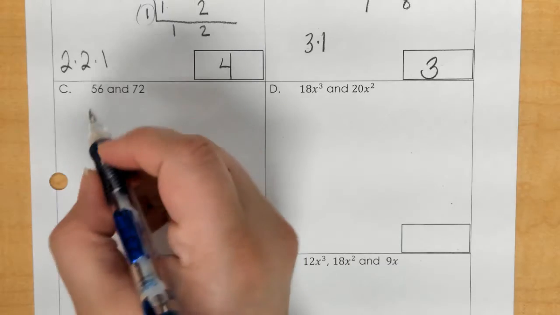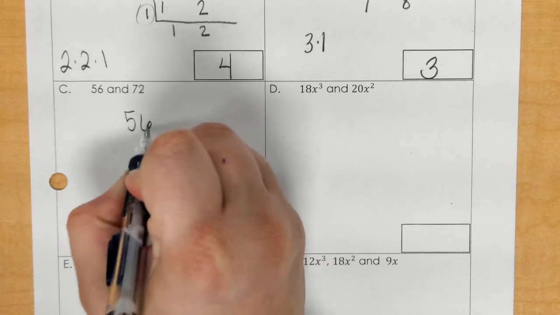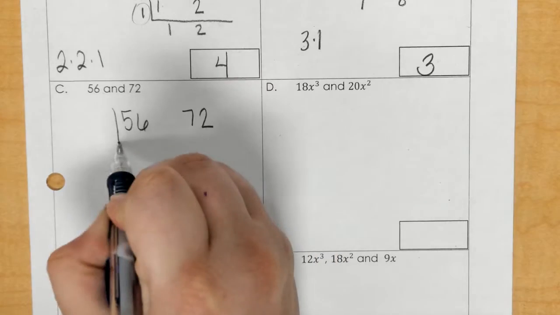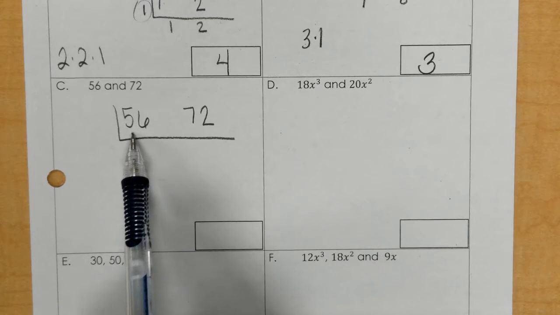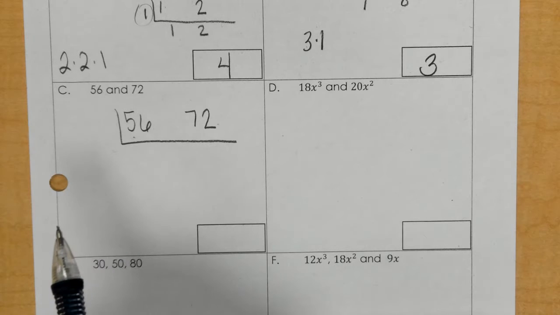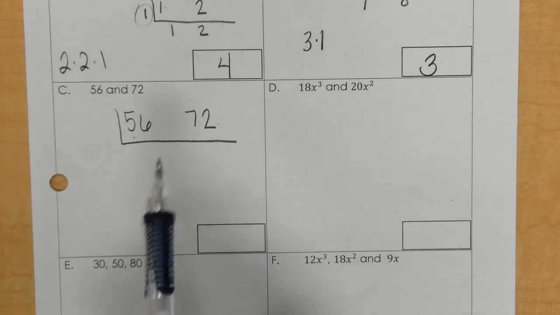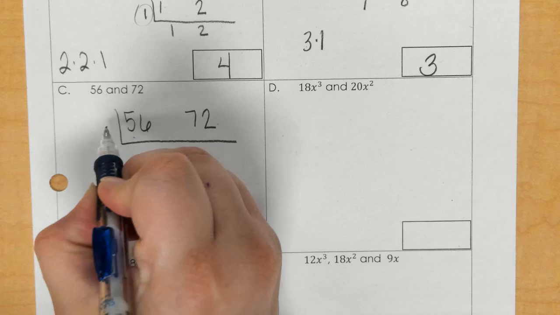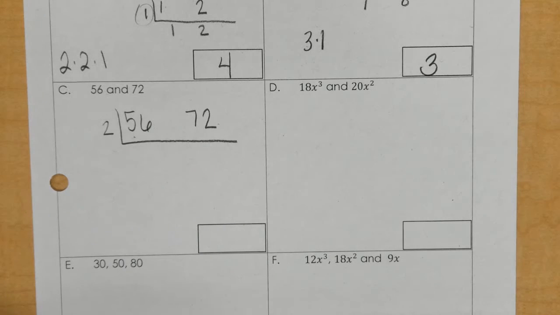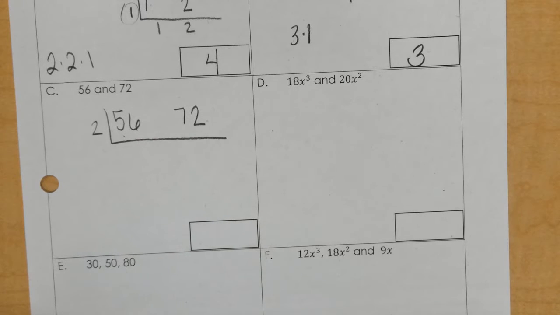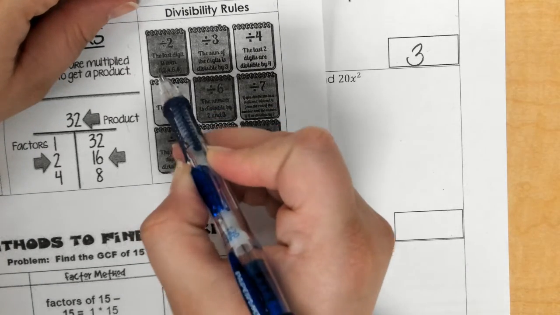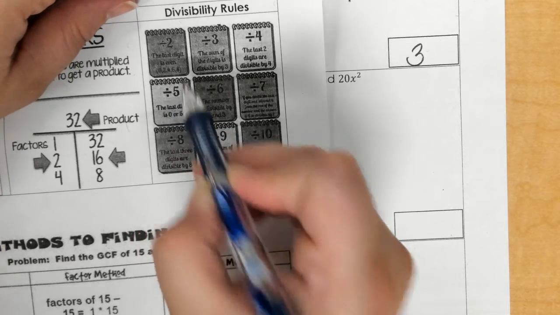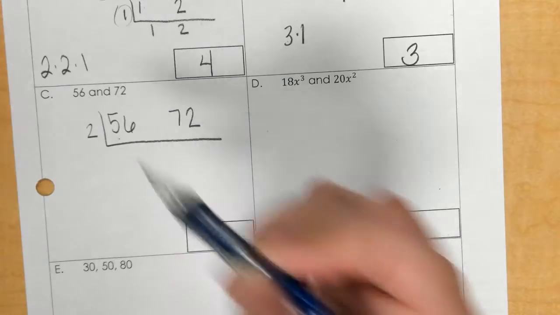In letter C, we have 56 and 72. Some of you might recognize that 8 can go into 56 and 8 can go into 72 evenly, but let's say you don't know that. I know that they're both even numbers, so I know that 2 can go into 56 and 72. If you look at the divisibility rules here, for dividing by 2, the last digit is even: 0, 2, 4, 6, 8. Because they're both even, I can divide by 2.